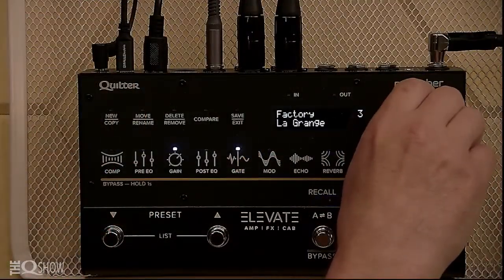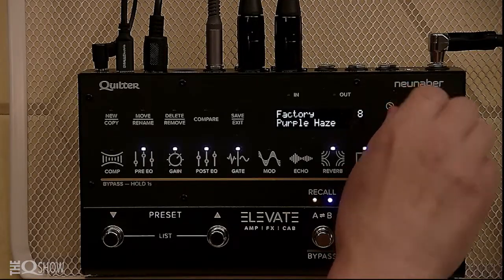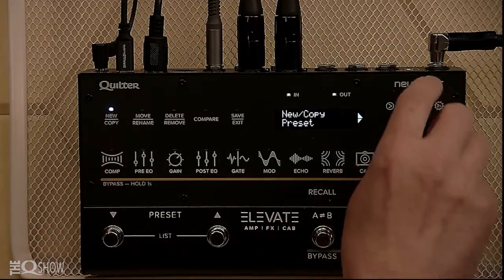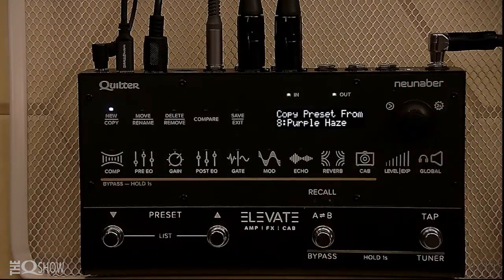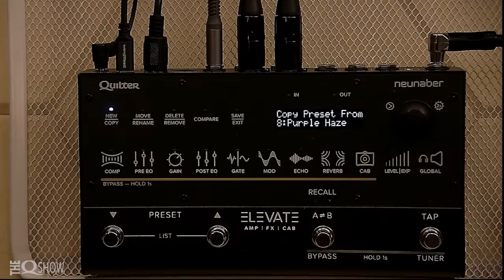Yeah. But you get two other ways you can do it. The other way is you just copy an existing preset and use that as your starting point. So let's pick Purple Haze, press new copy. We're doing this on a preset and select copy. We're copying from the existing preset, but here you can change this if you want to start from something else. But let's say we're going to copy Purple Haze, and then it automatically put a 1 behind it.